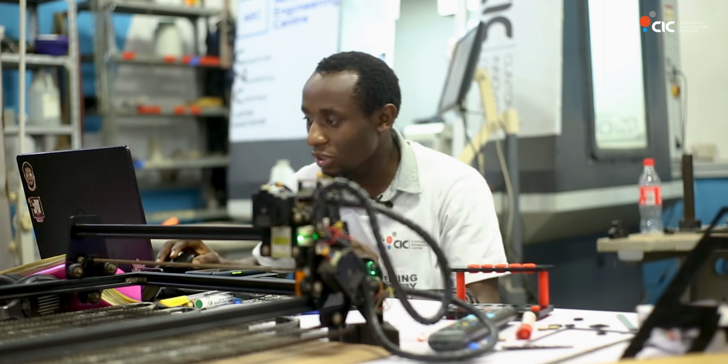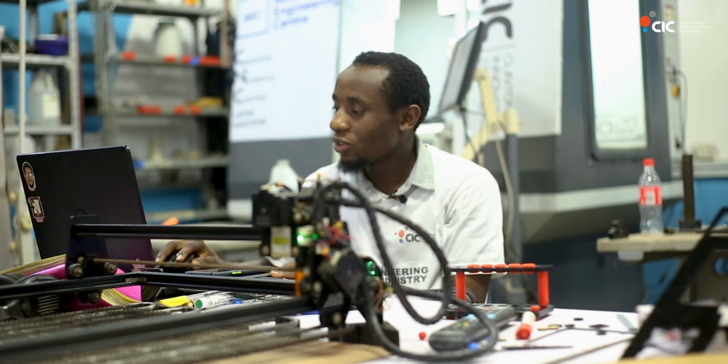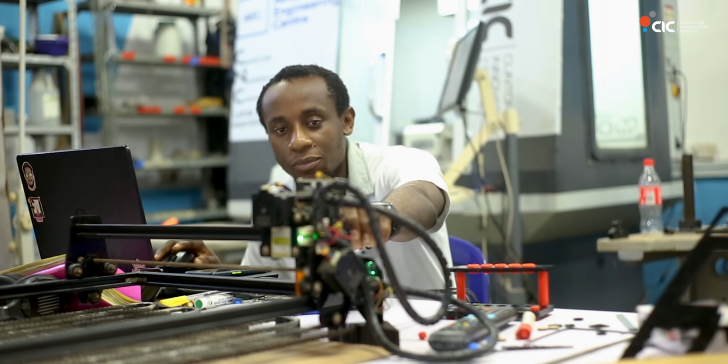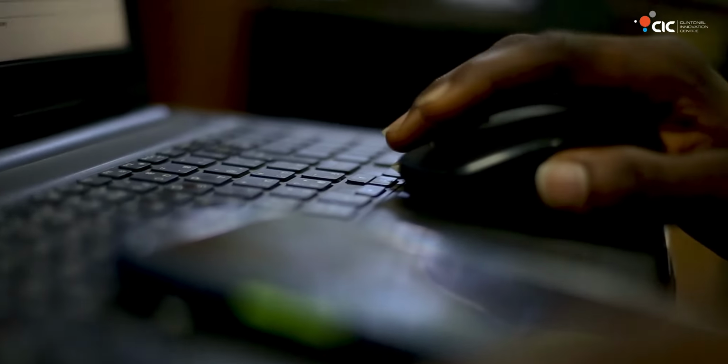Okay, so the first thing we do is we turn on our machine. We connect it to the computer. So I'm just going to click on home. You can see that the machine is moving. I'll click again for you to confirm. So I'm going to go to my origin.